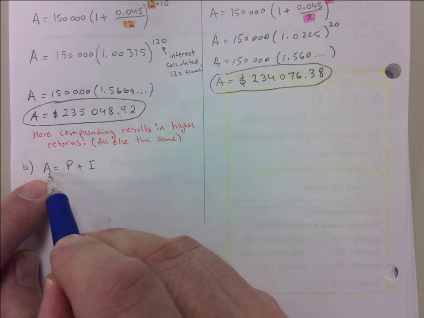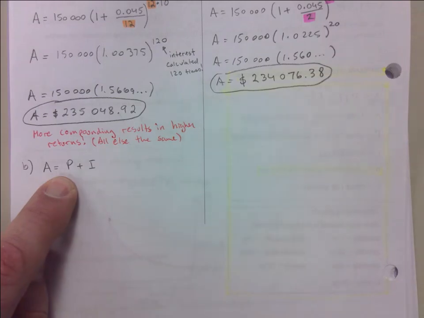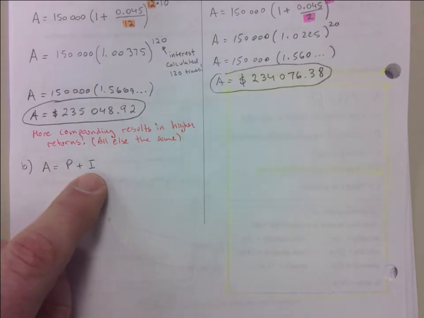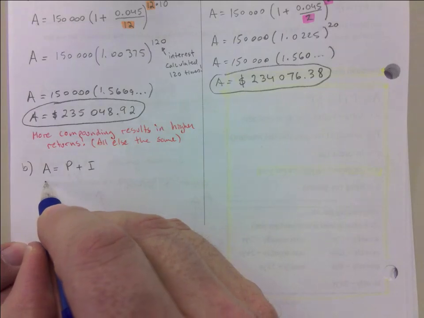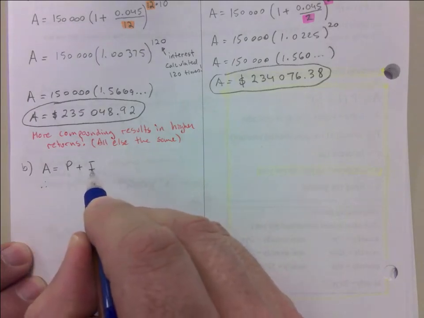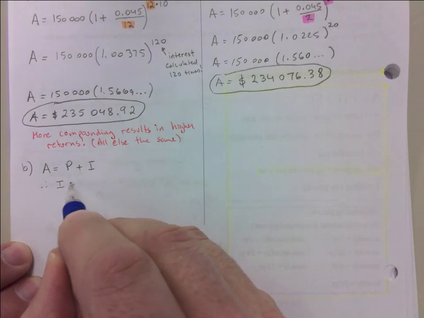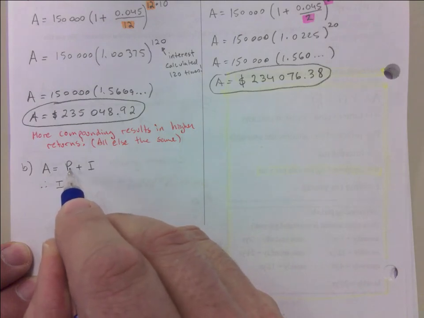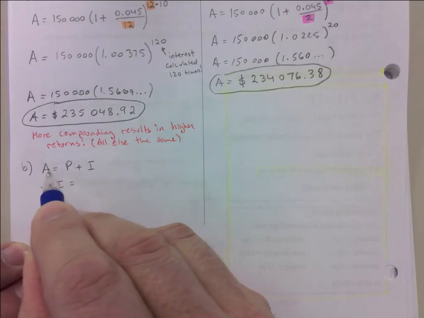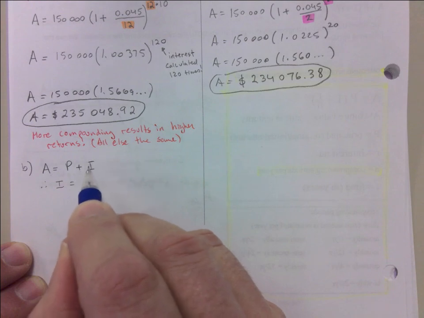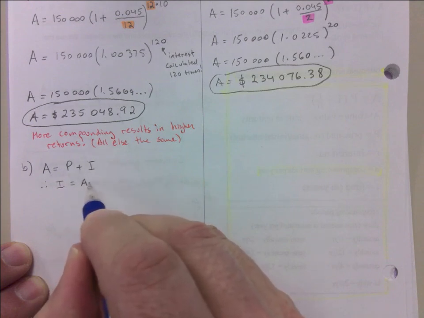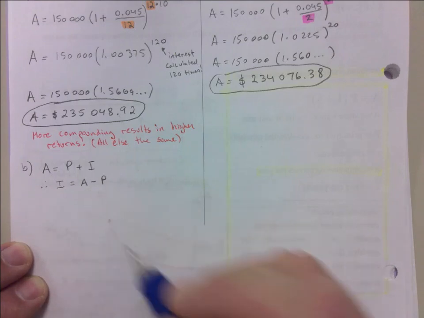The amount you hold is always comprised of principal, which is how much you have put in, plus the interest you've earned. So in this case, to find interest, what will I do? What happens to the P when it comes over to this side? It subtracts, correct? When P comes over and you're left with I on the side, interest is always take A and P away.